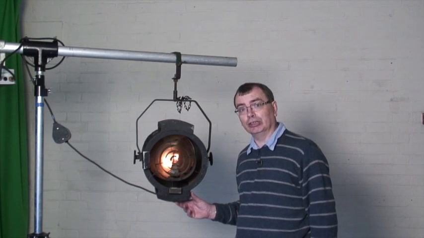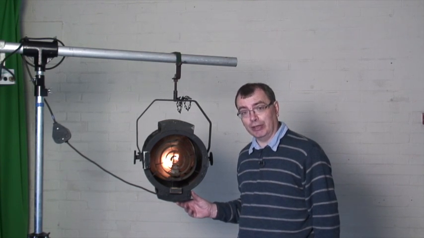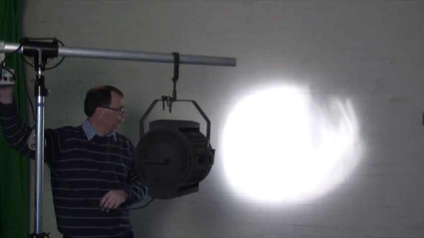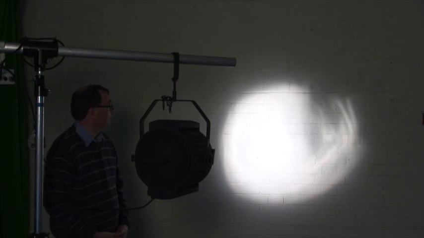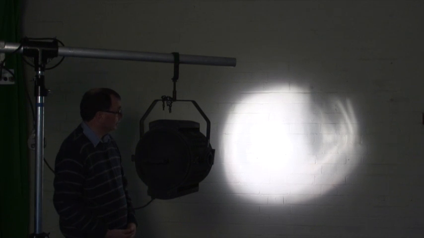Now when we turn this on, you'll see the kind of effect we'll get from this. So we've now got a very concentrated beam, very powerful, and that would throw a light quite a distance. You would easily get plenty of light out into the centre of a football field with a lantern like this. This is probably one of the very first examples of what then became known as a beam light.